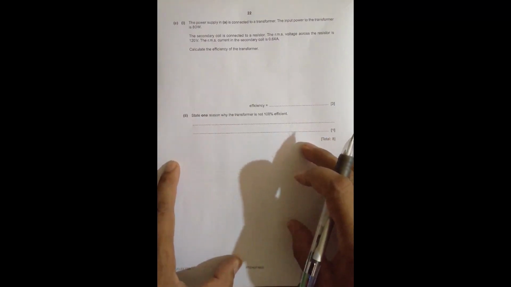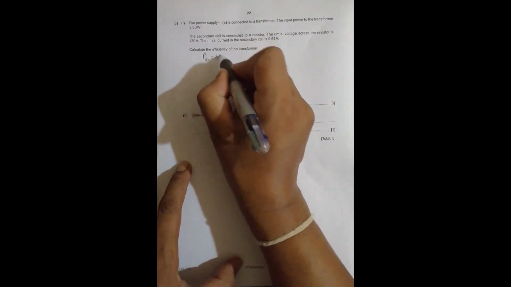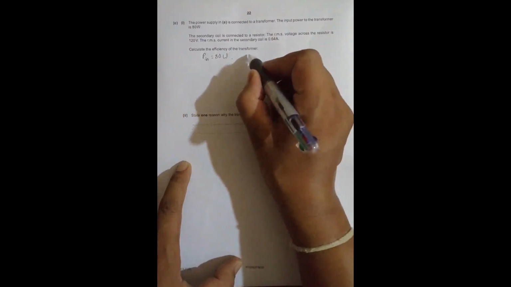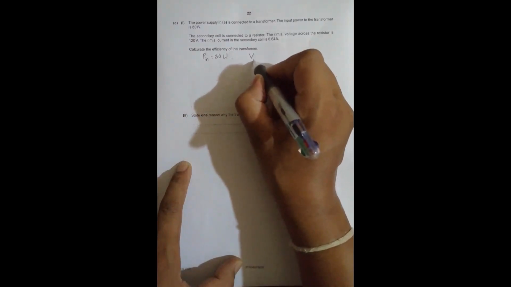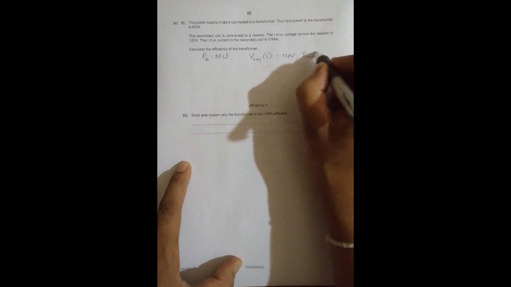Now the next part. The power supply in A is connected to a transformer. The input power to the transformer is 80 watts, so power in is equal to 80 watts. The secondary coil is connected to a resistor. The RMS voltage across the resistor, so Vr.m.s in the secondary, is equal to 120 volt, and the RMS current Ir.m.s in the secondary is equal to 0.64 amperes. Calculate the efficiency of the transformer.